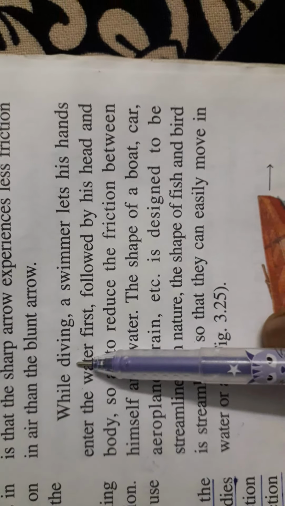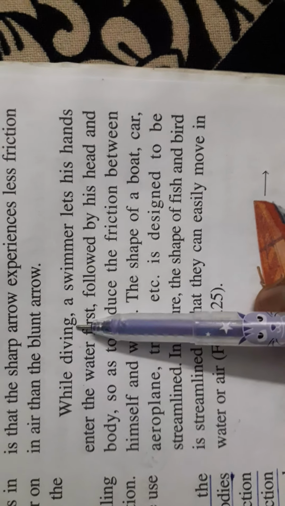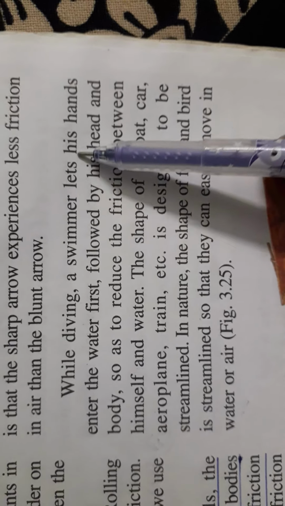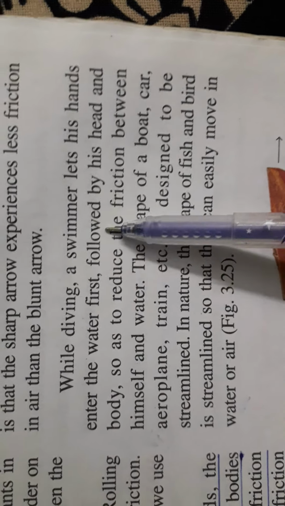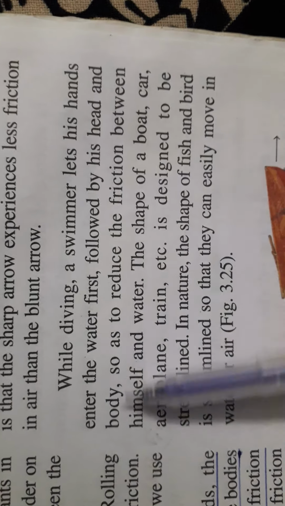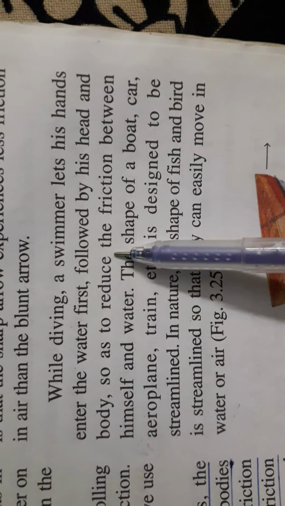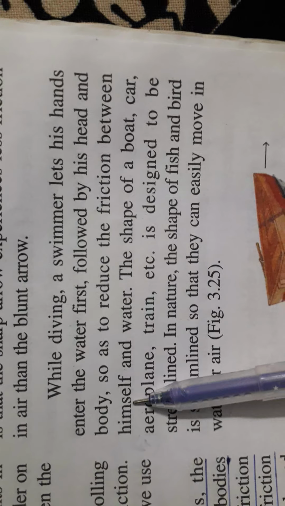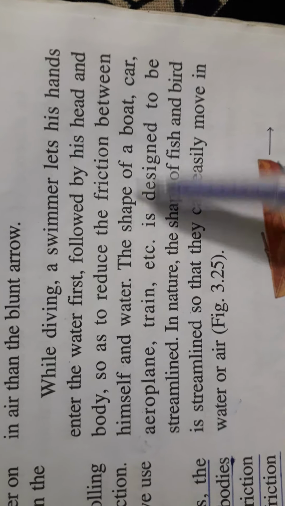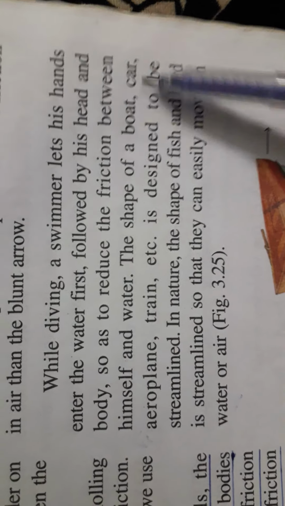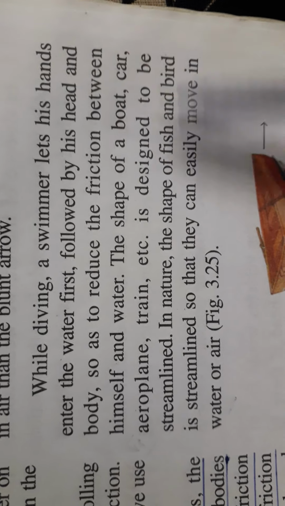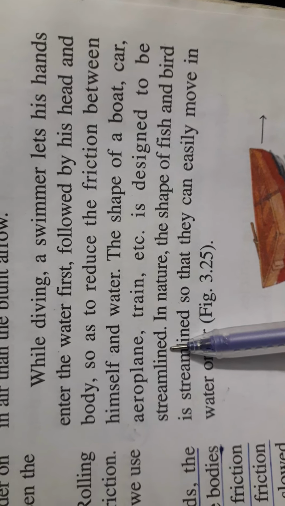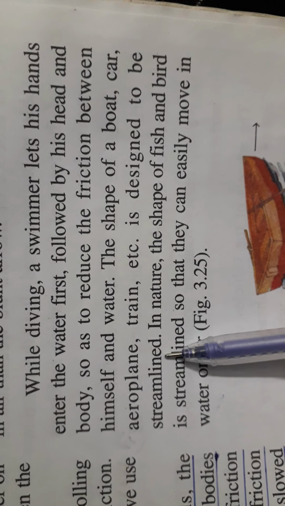One more example. While diving, the swimmer lets his hands enter the water first, followed by his head and body, so as to reduce the friction between himself and water. The shape of the boat, car, aeroplane, train, etc. is designed to be streamlined, means giving the sharp edged.